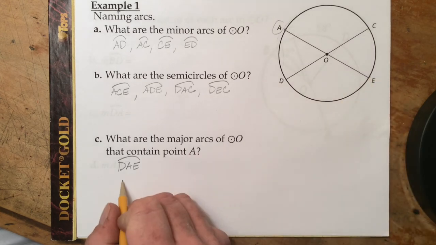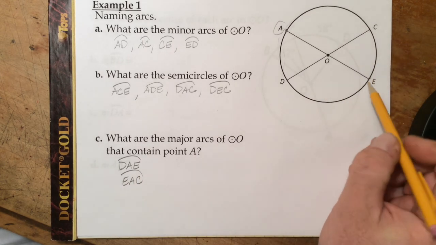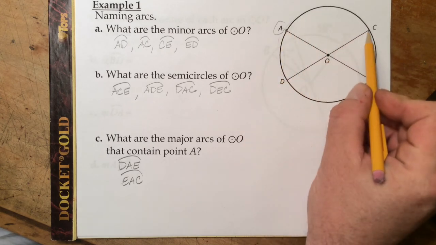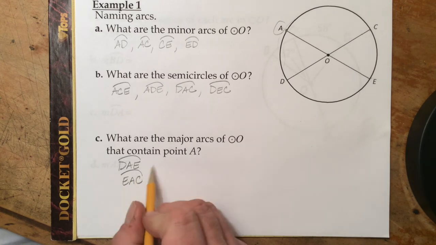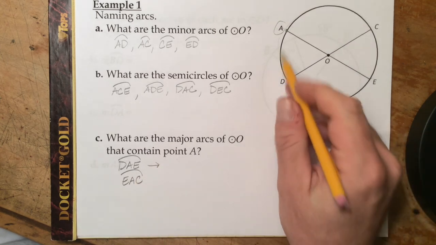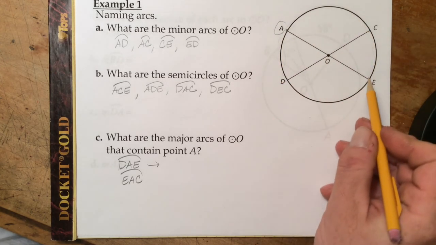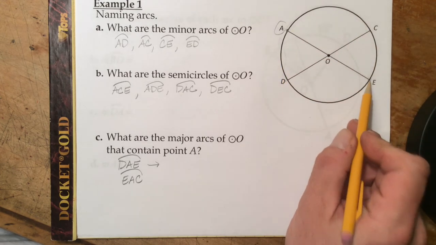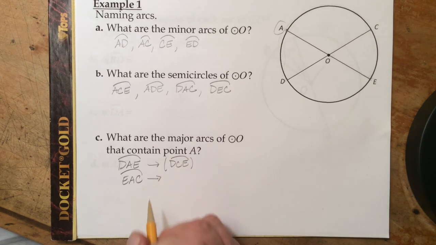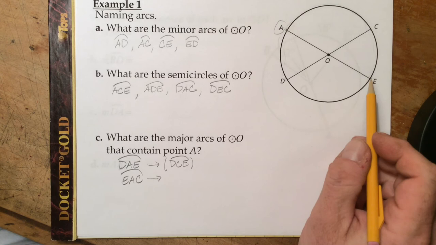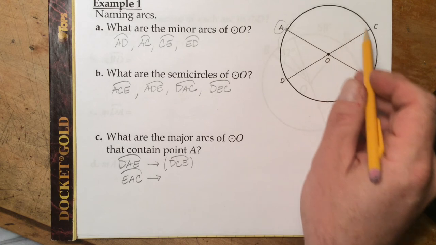Yes. Arc EAC. This one right here. EAC, very large one. By the way, arc DAE could have been alternatively named DCE, and it would have named the same arc. DAE and DCE are the same arc. Also, in a similar way, arc EAC could have been named arc EDC.